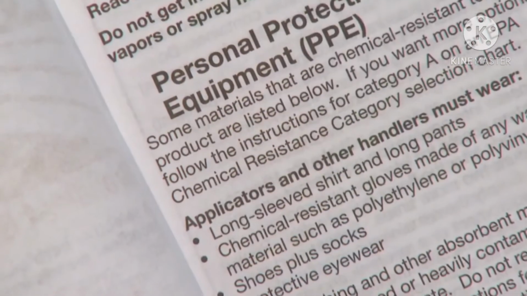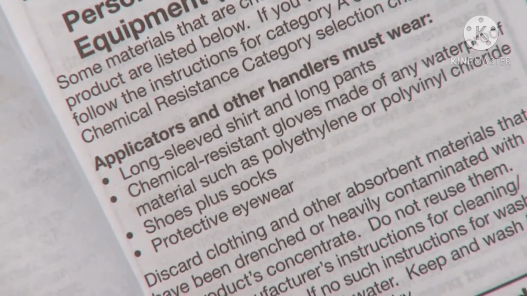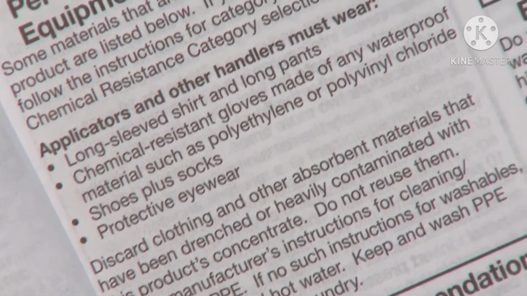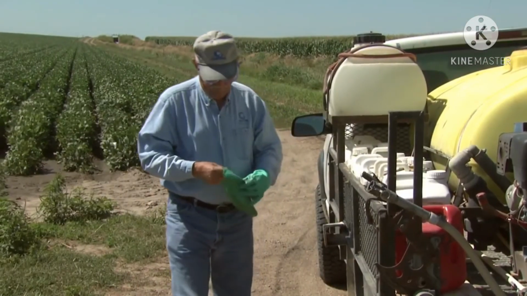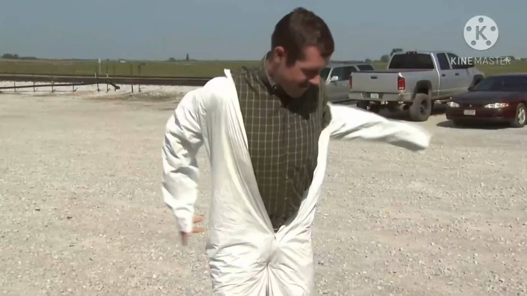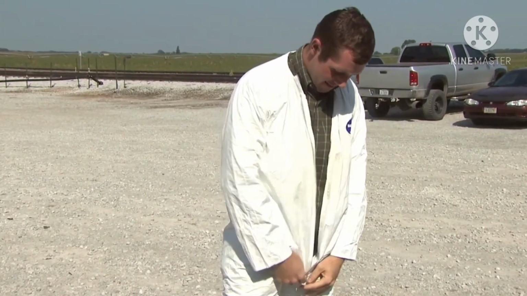Let's take a few minutes to look at different types of PPE and how to properly use them. PPE requirements will vary from label to label, and some may not have requirements at all. If the label doesn't have any PPE, we recommend at a minimum wearing a long-sleeve shirt, long pants, socks, and shoes. You could also wear disposable coveralls like a Tyvek suit to protect your legs and arms.